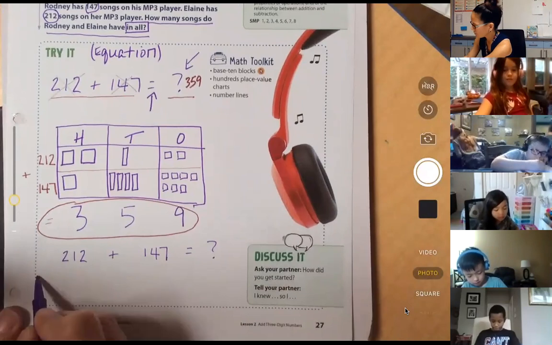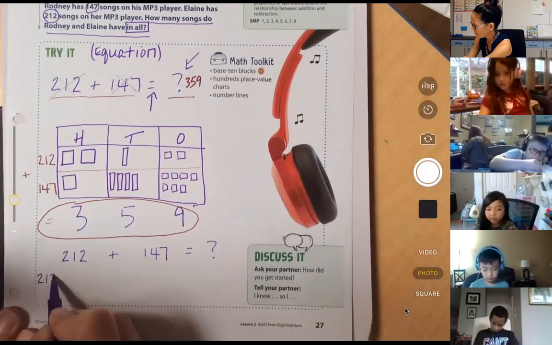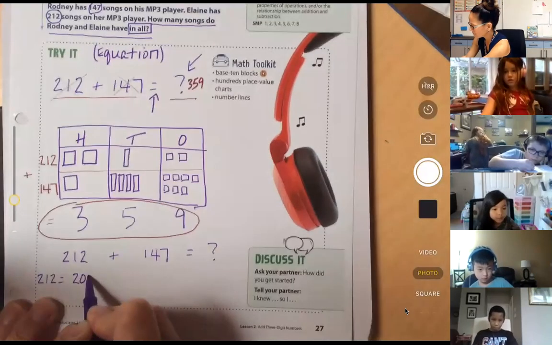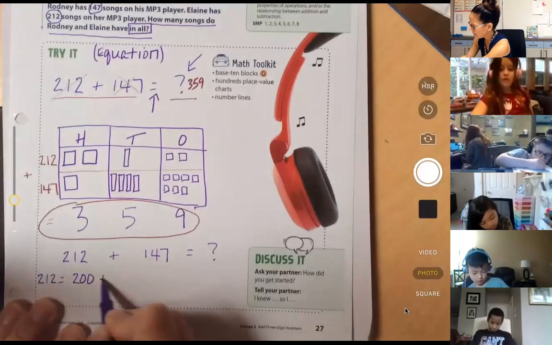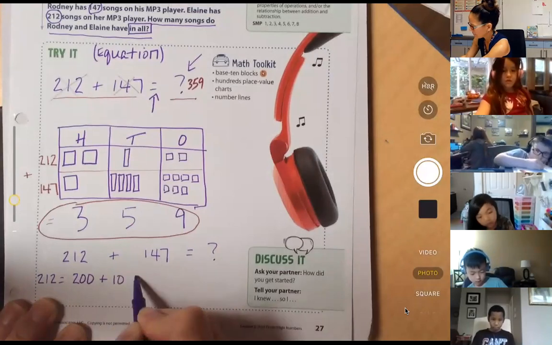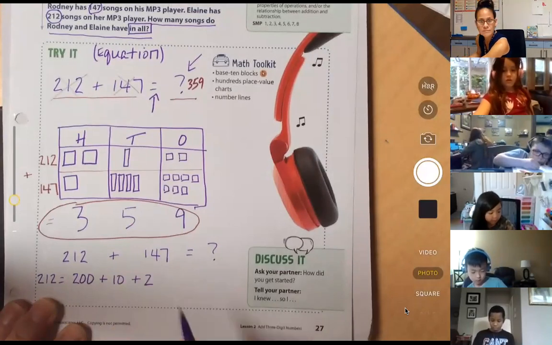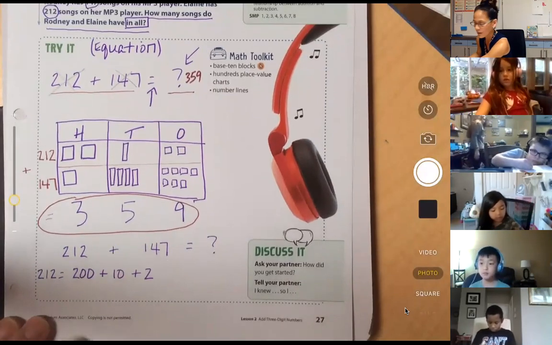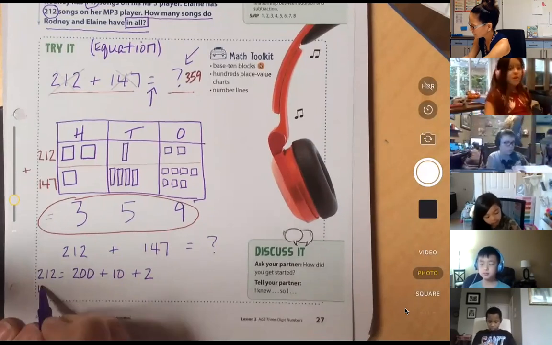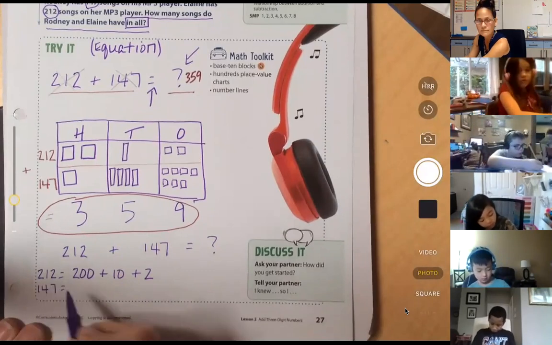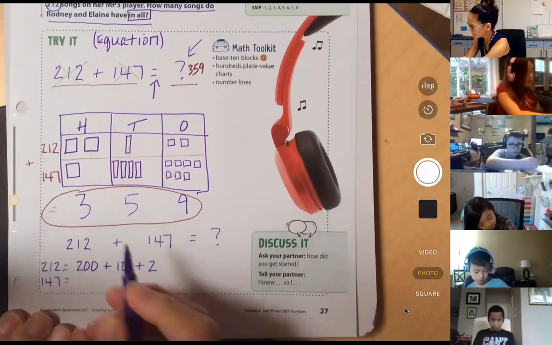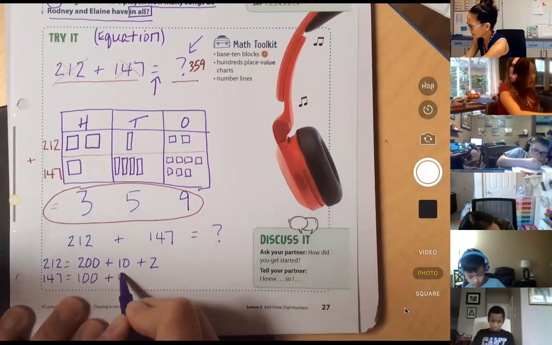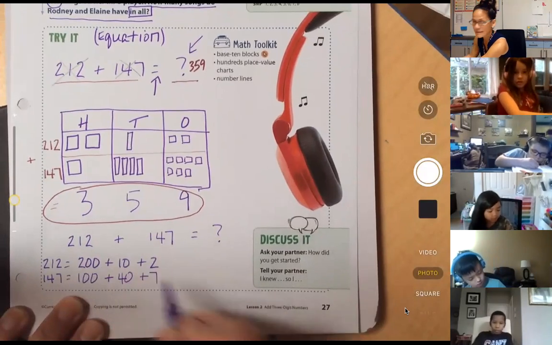So 212 equals 2 hundreds plus 1 ten plus 2 ones. 147 equals 100 plus 4 tens plus 7 ones.